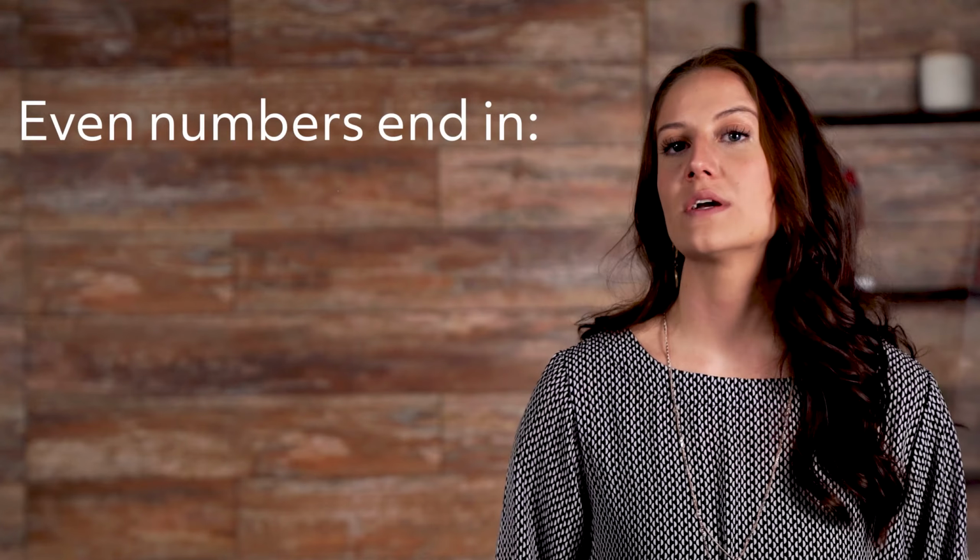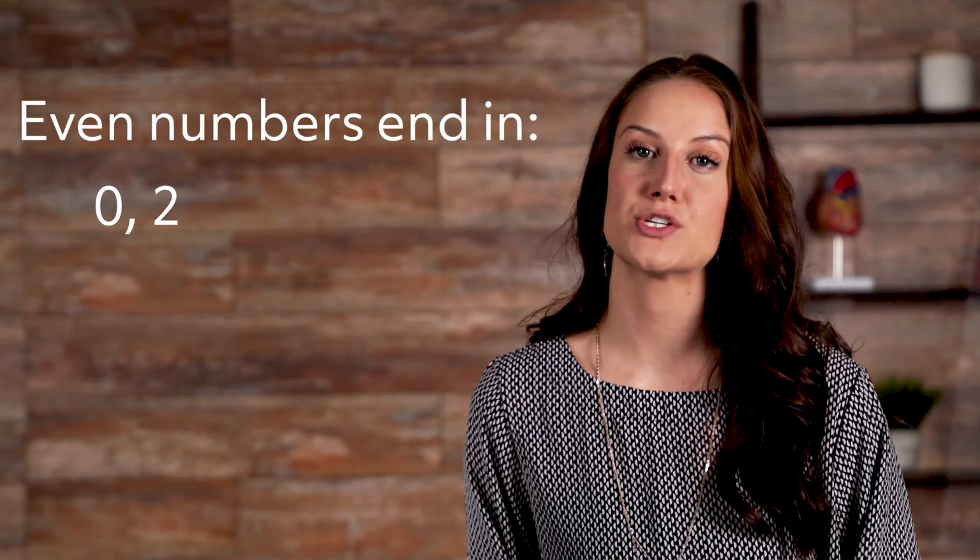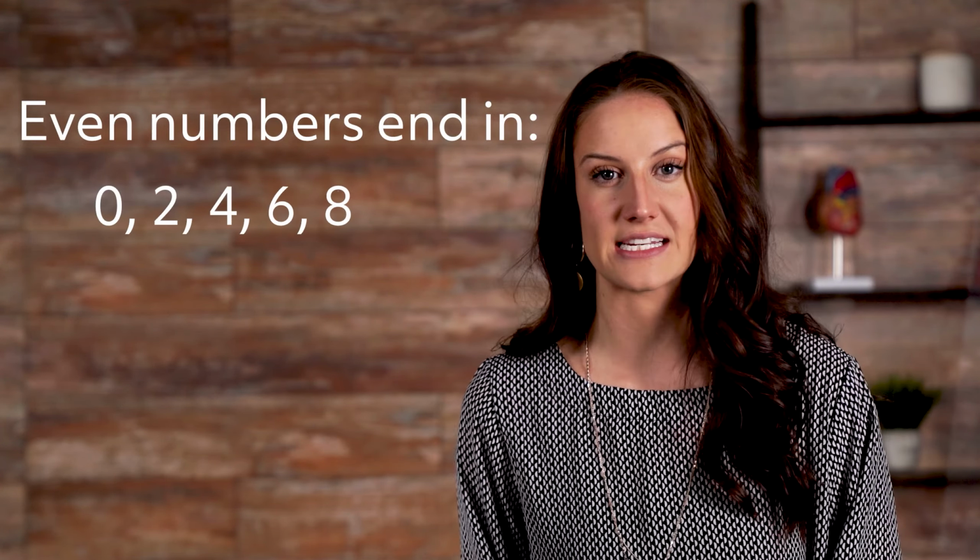Numbers are divided into even and odd numbers. If you can divide a number by 2, that number is even. So 24, 36, and 74 are all even numbers because if you divide them by 2, you get 12, 18, and 37. Even numbers always end with 0, 2, 4, 6, or 8.